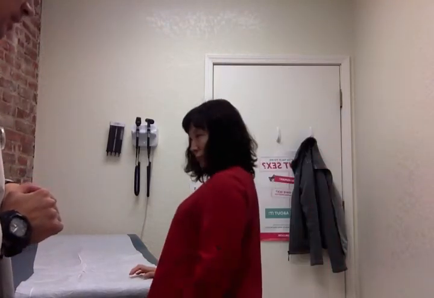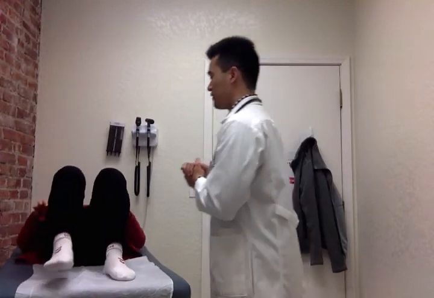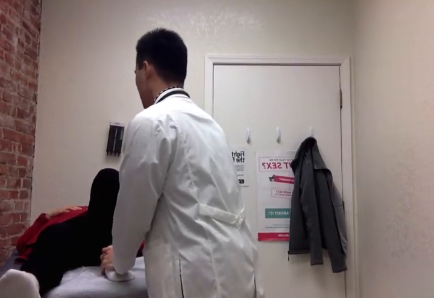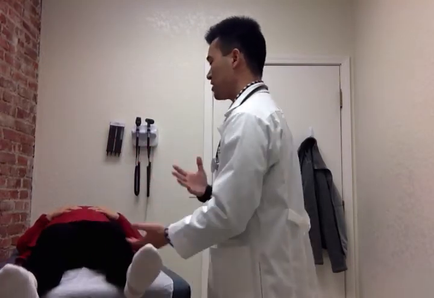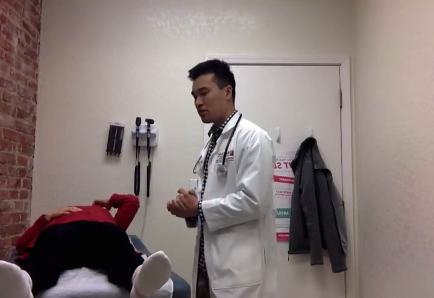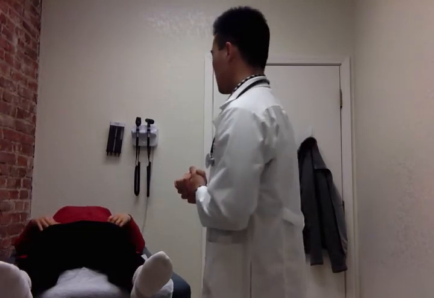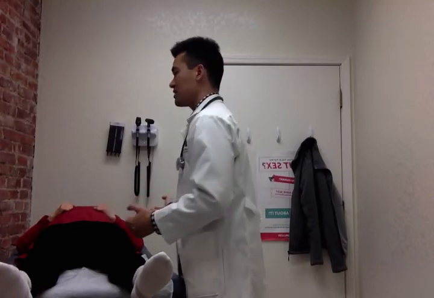And then I think we forgot to do the anterior drawer test, so we'll do that first. I'm going to anchor her right leg and pull this leg forward. There's no hinge-like movement, and the patient did not exhibit any pain, which are negative signs for that test. So now we're going to the valgus and the varus tests.